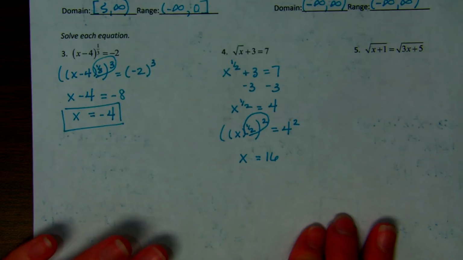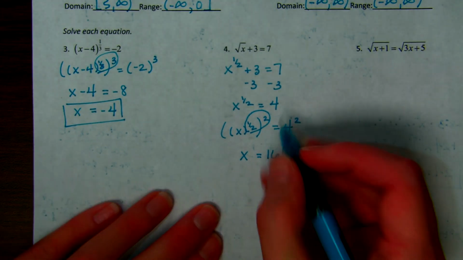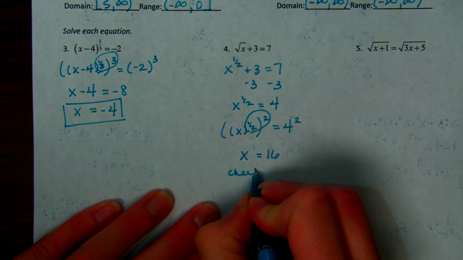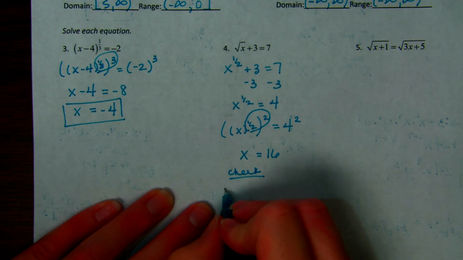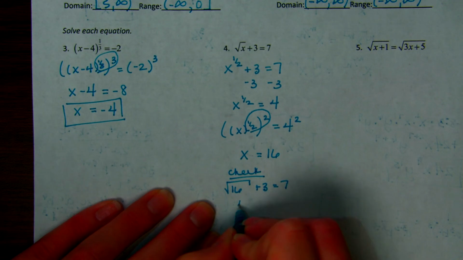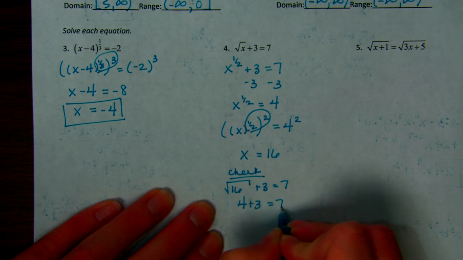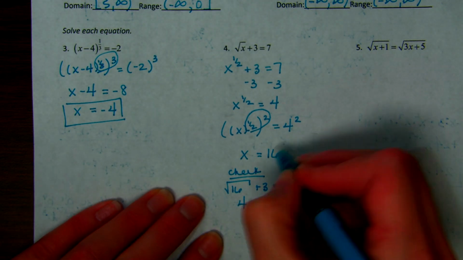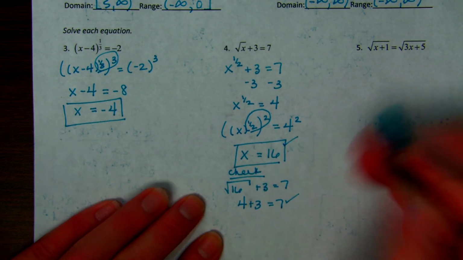And since it's a square root equation, we do need to check for extraneous solutions. So we plug in the 16, the square root of 16 plus 3 is equal to 7. 4 plus 3 is equal to 7. That checks out. This is good.